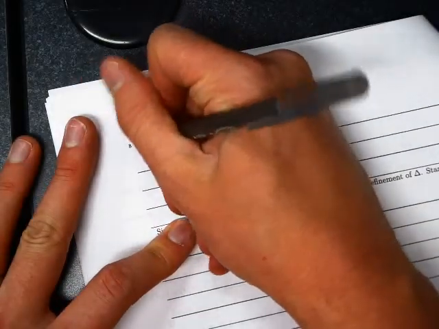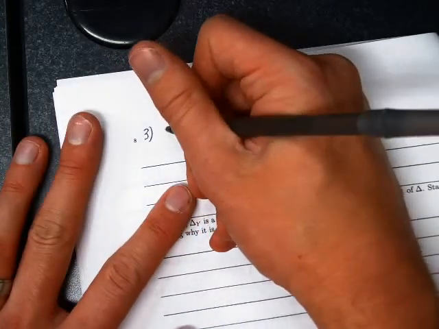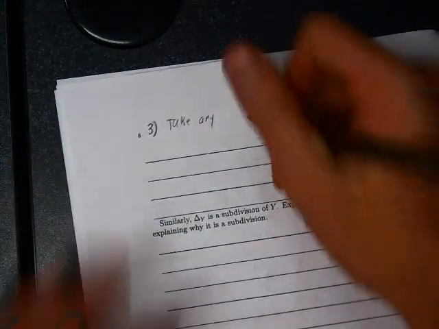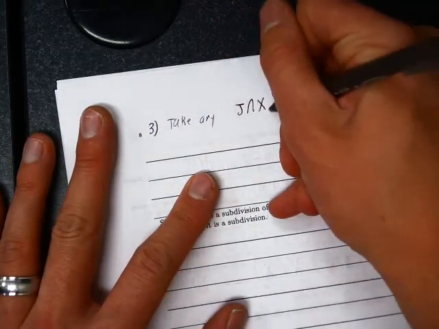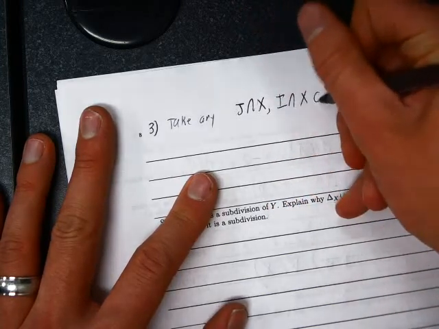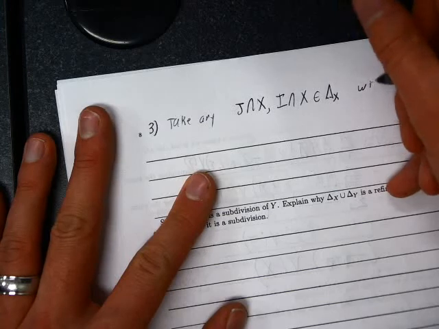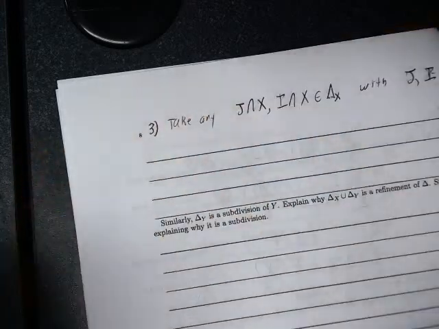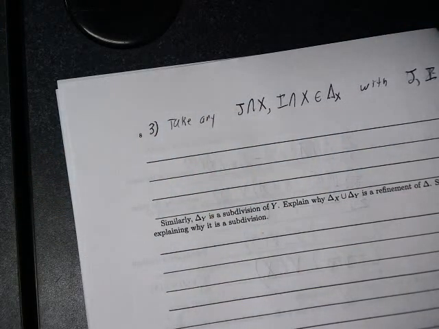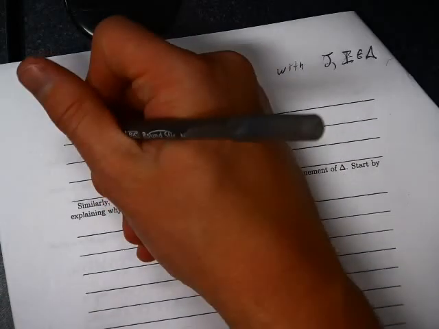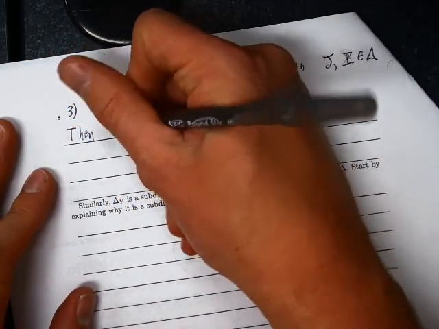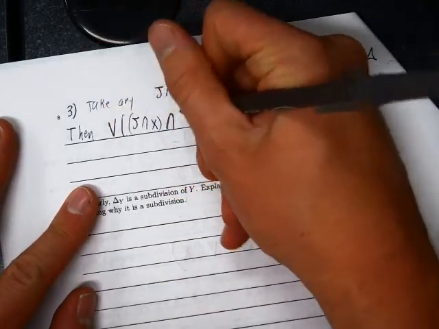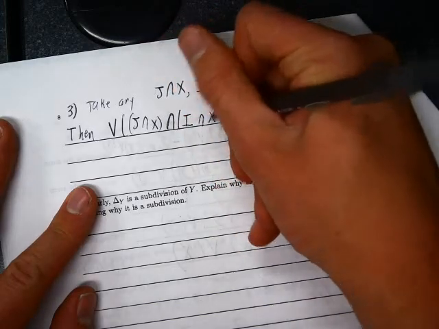And this time I think I have given myself enough space for the individual items. So let's take any, well, what do two things in delta x look like? They look like j intersect x and I intersect x in delta x with j and I in delta. I now need to compute the volume. Then, let's try to compute the volume of j intersect x intersect I intersect x.